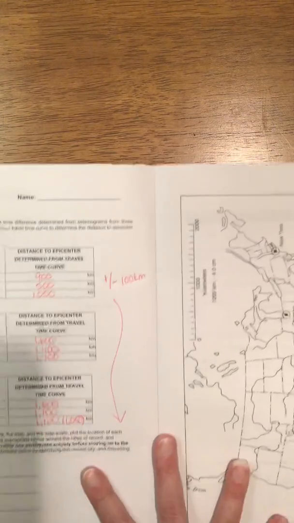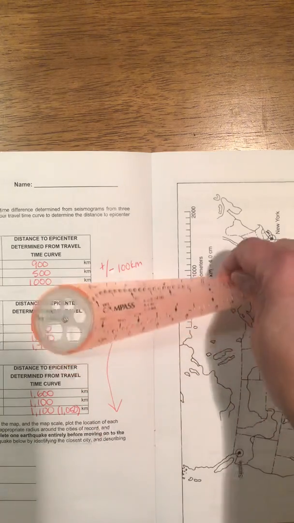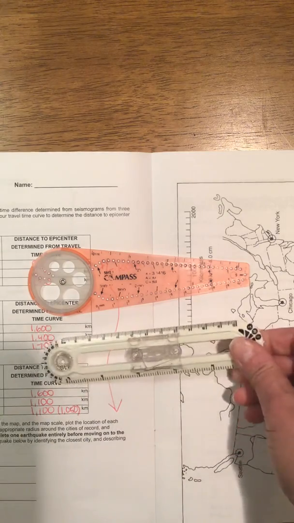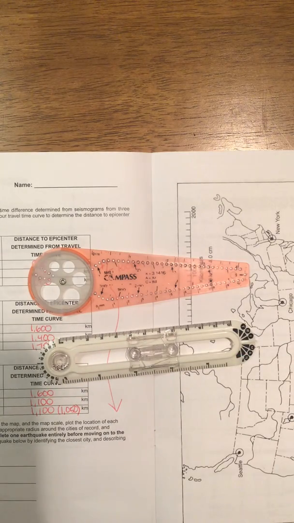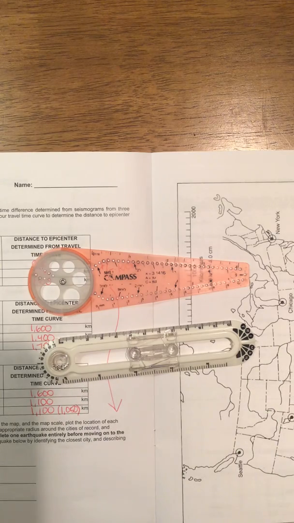So let's get to it. If in your house you have some kind of drawing compass, the ones that we use in school are the safety compass and this white compass. These are the ones that we use in school. You can actually use any drawing compass for this.